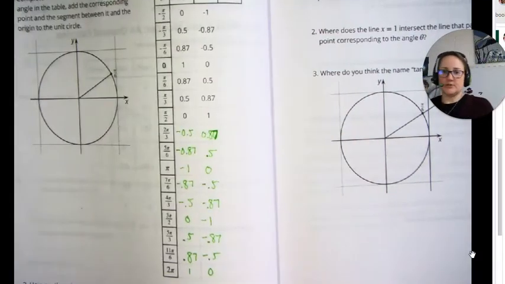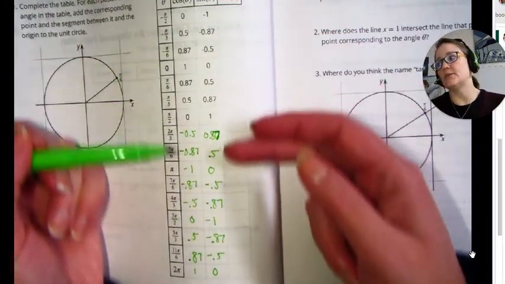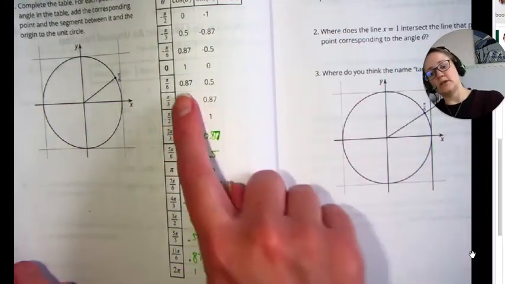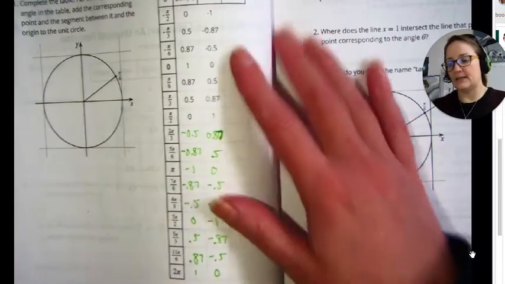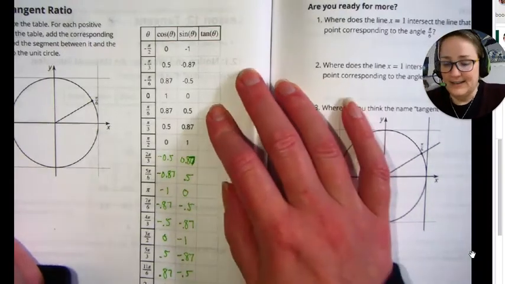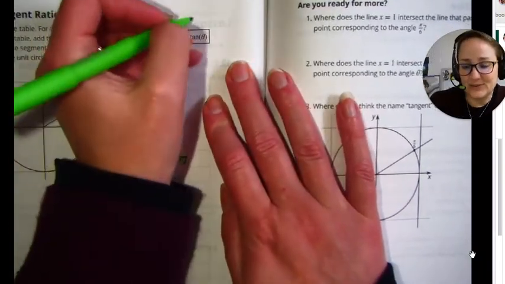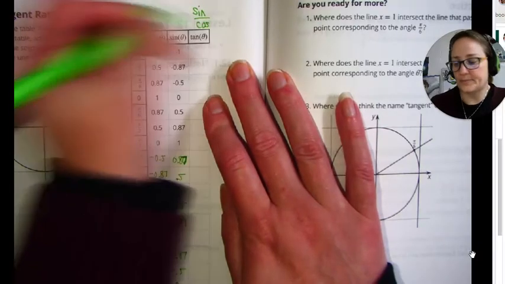Now we're going to just do some division, but we're going to start seeing some patterns, because just like you're seeing patterns here with all of these numbers, when we start having the same number divided by the other number, we're going to see it again and again and again on the unit circle. So a reminder that tangent is sine divided by cosine.